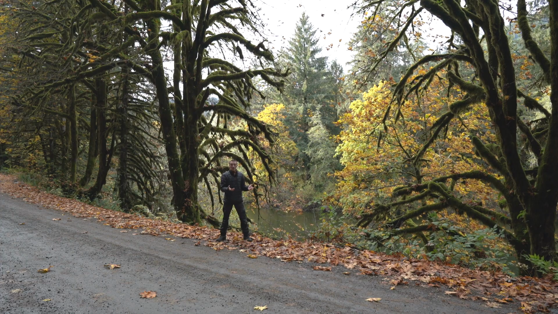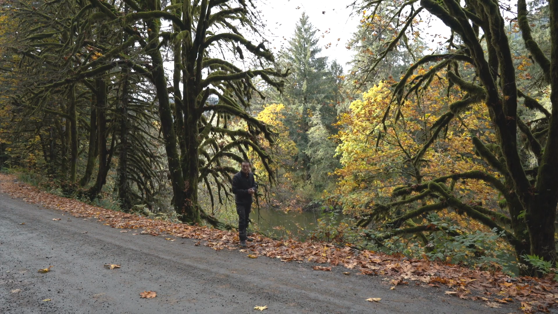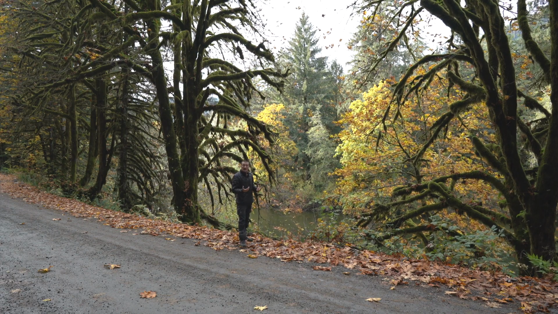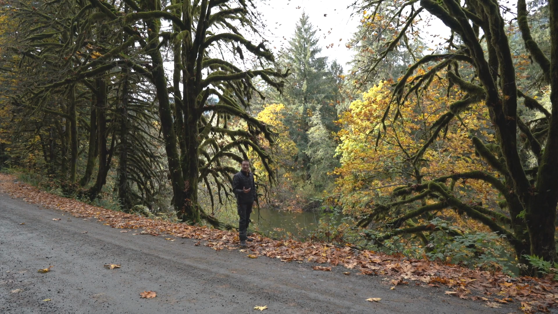The wind has picked up, so we're going to just continue our journey up this part of the logging road, see where it takes us and see if we can come across any images before the day ends.